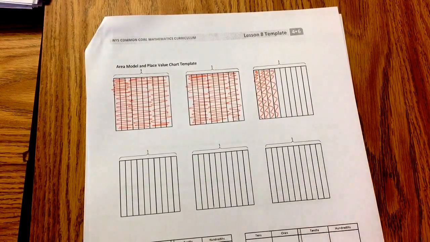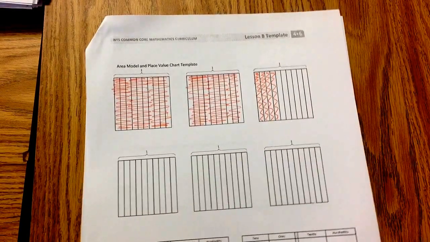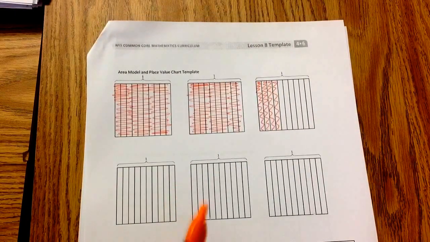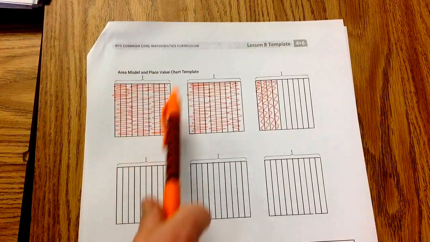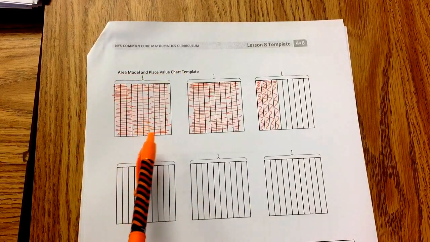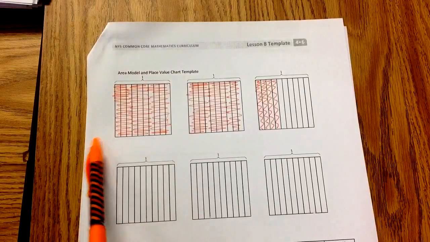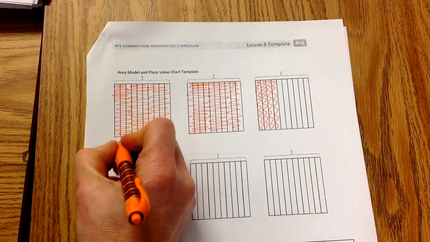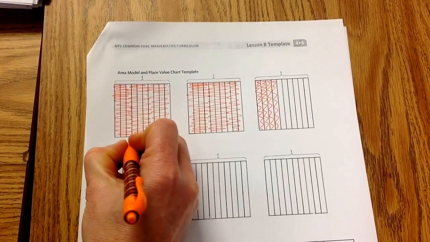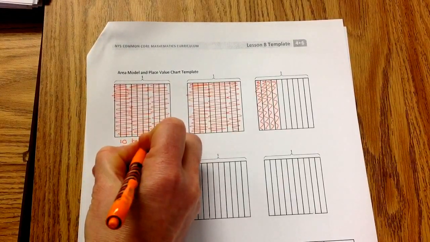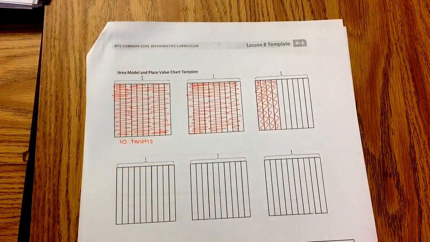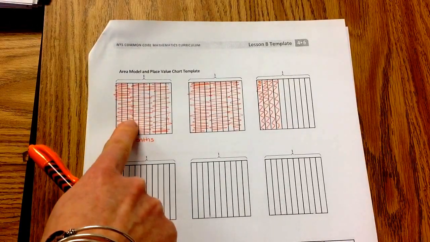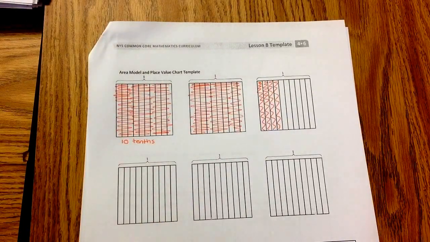All right, now that we are back together, I want you to look at what I've shaded in. Let's look at this first square. Can you tell me how many tenths are in 1? Well, if you said 10 tenths, you are correct. I'm going to write 10 tenths. What I'd like you to do right now is pause, shade in 10 tenths and write 10 tenths.